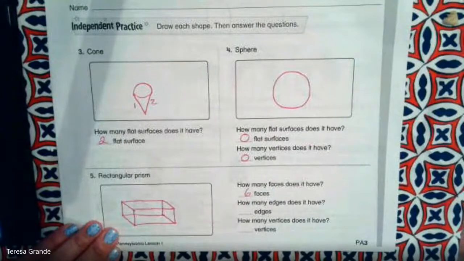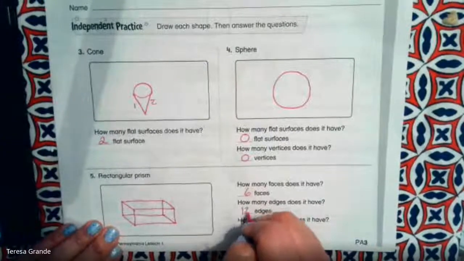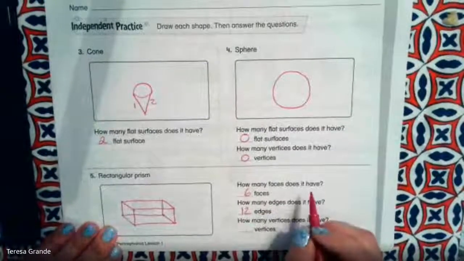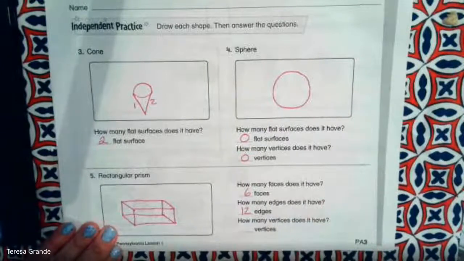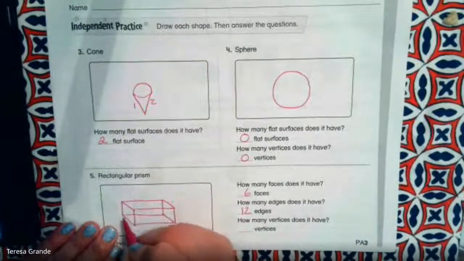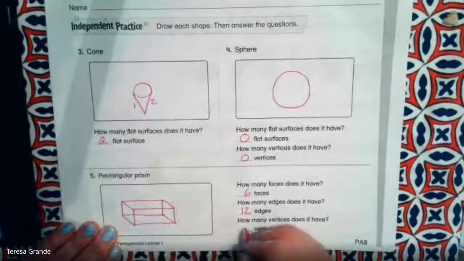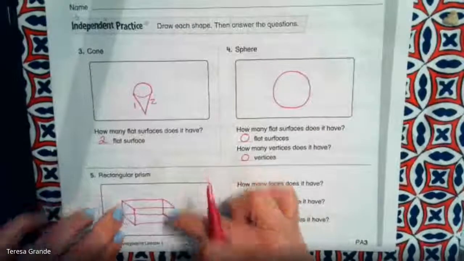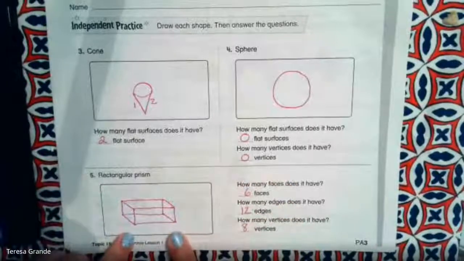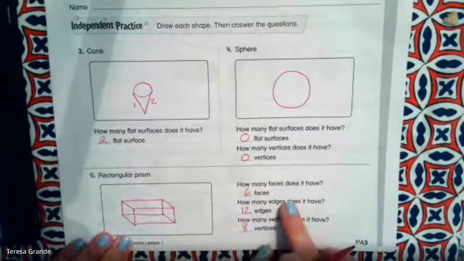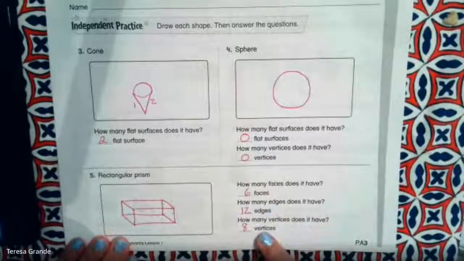How many edges does it have? That's right, 12. And how many vertices does this have? 1, 2, 3, 4, 5, 6, 7, 8. 8. 4 at the top, 4 at the bottom. That's the easiest way to remember that. So a rectangular prism has 6 faces, 12 edges, and 8 vertices.